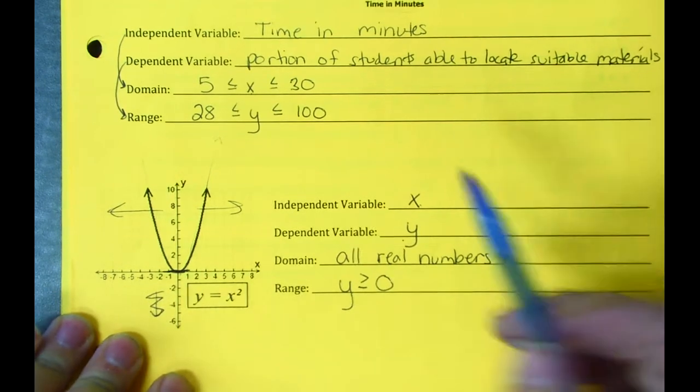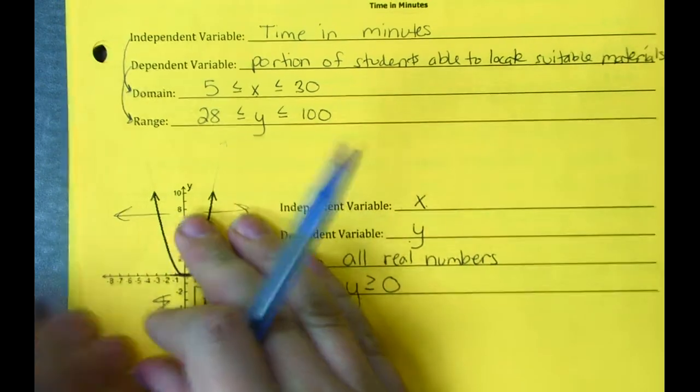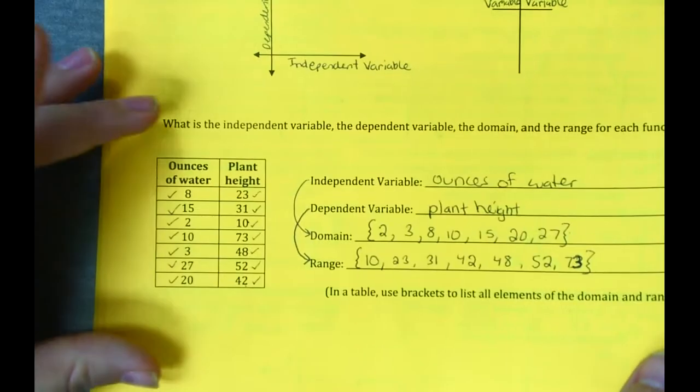And that is how you identify the independent variable, the dependent variable, the domain and range in a graph or in a table.